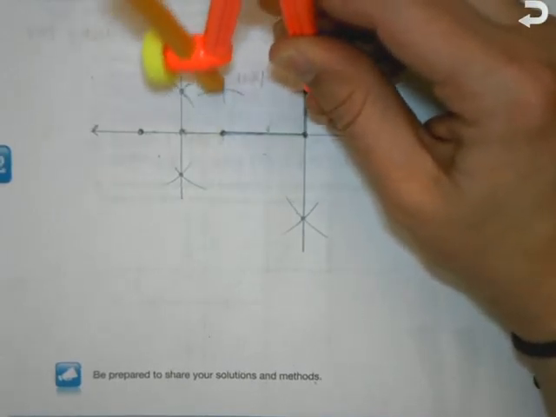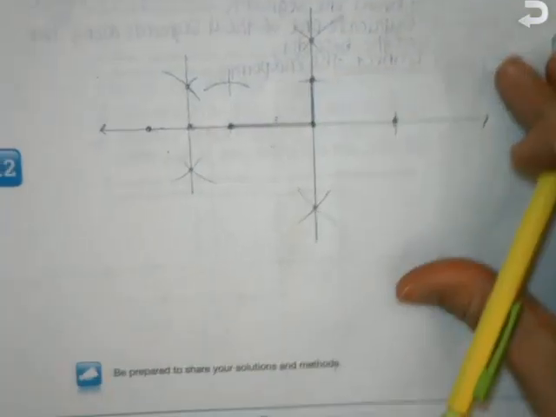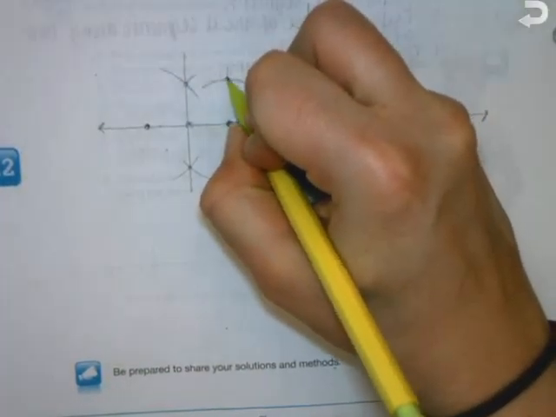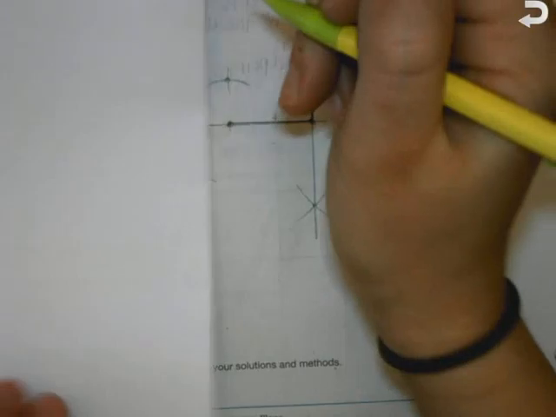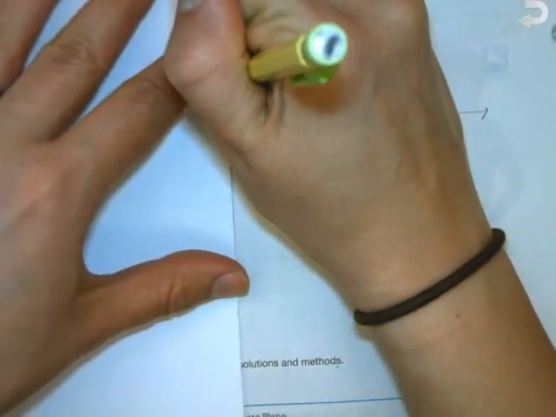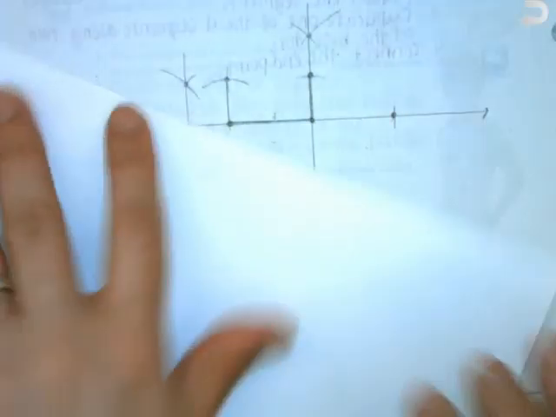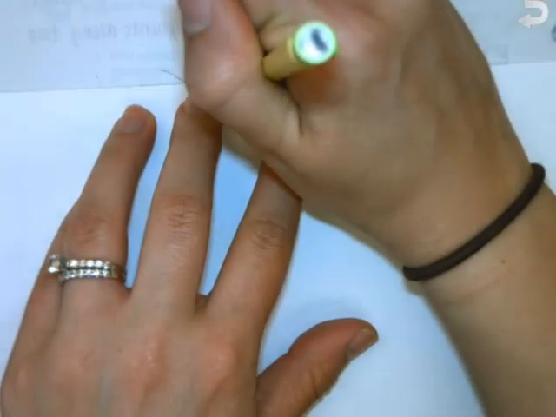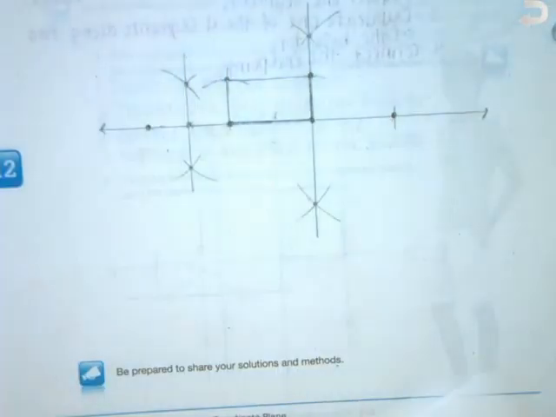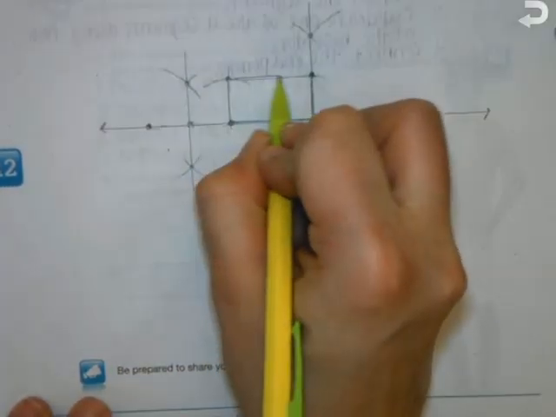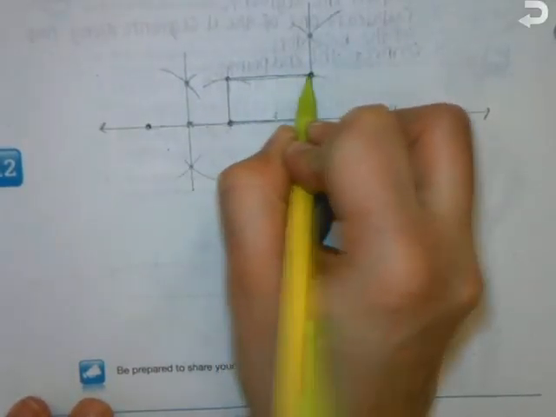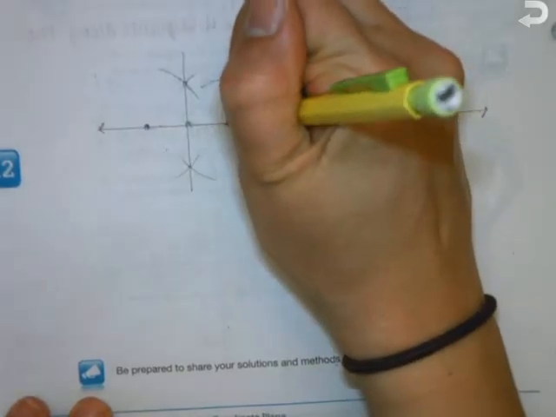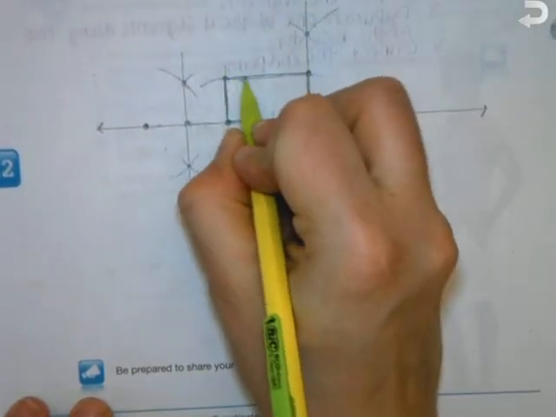And where the two arcs intersect is going to be your last point. So then you can construct your rectangle. And that's your rectangle.